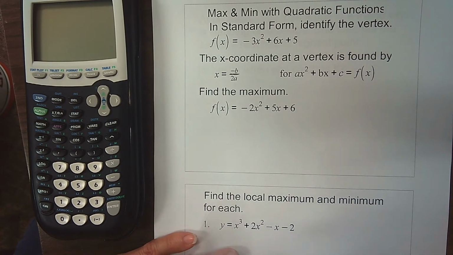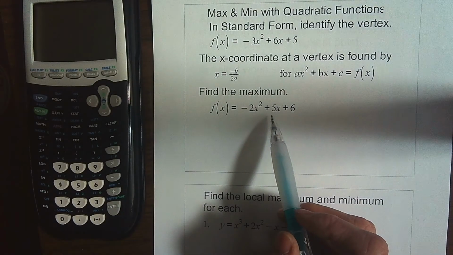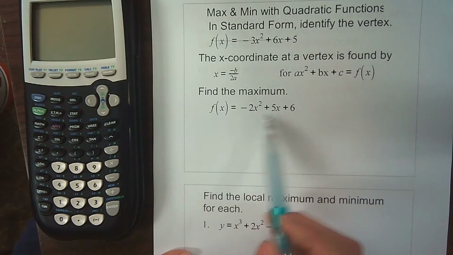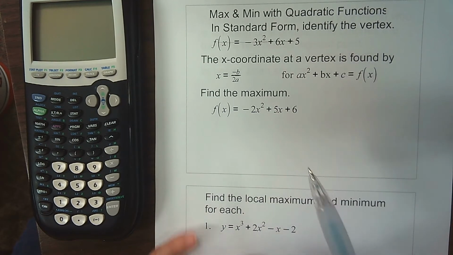All right, it looks like I wrote one function here and then changed to a different function down below. Let's not worry about this one. Let's go ahead and work with this one for the moment. Maybe we'll come back to that.